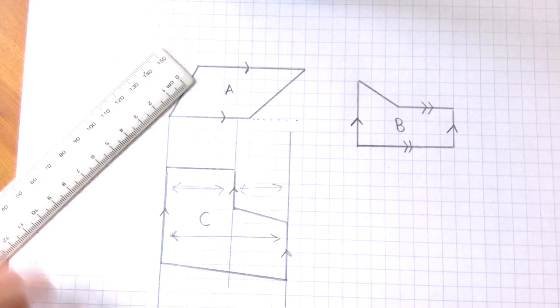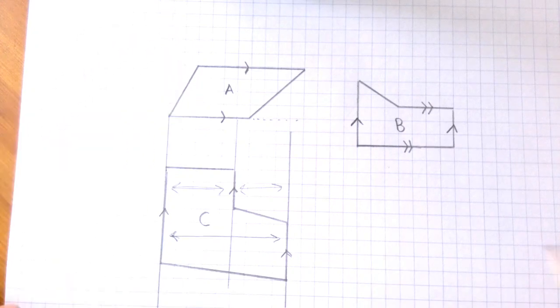So, have a go at drawing your normal 2D shapes and see how many parallel lines you can find. Then, like I've done, make up some really random shapes and see if you can make or find any parallel lines within them.